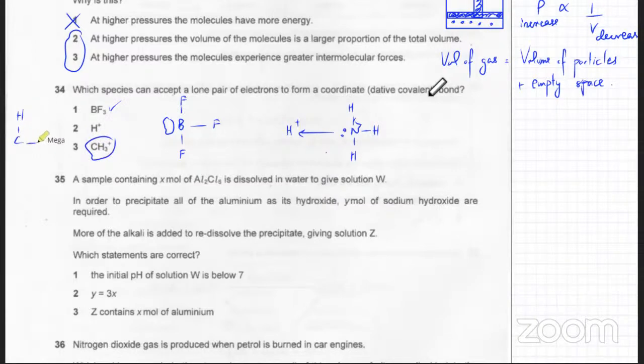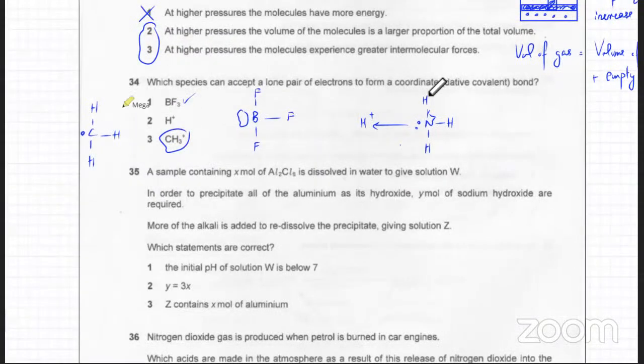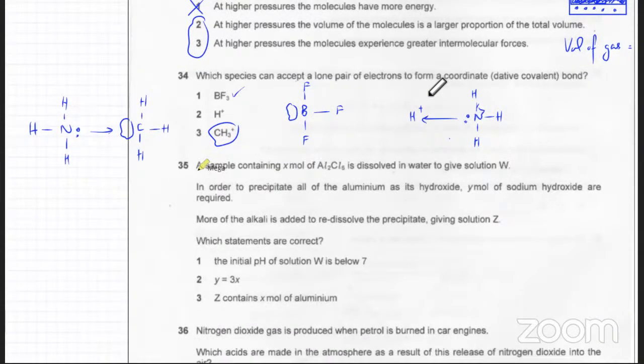I mean, carbon had 4 electrons. If there's a 4th electron for carbon, then it's a radical. But if it's plus 1, then there is no 4th electron, like there's an empty space over here. So it can definitely accept lone pairs from somewhere, like NH3. N has lone pairs, and those lone pairs are going to get attracted to this. So all 3 are correct, because all 3 have 2 electrons missing.